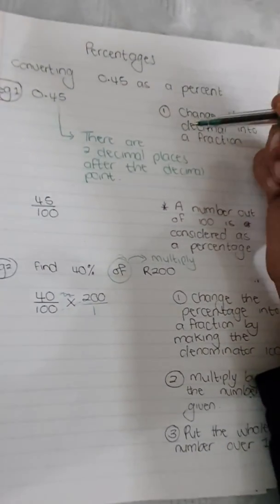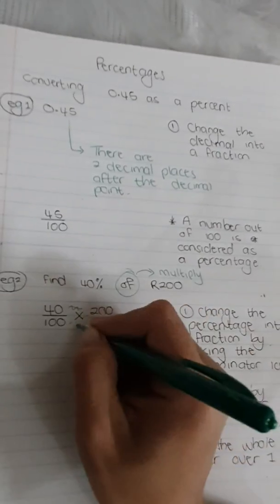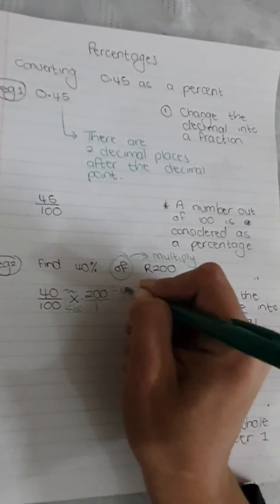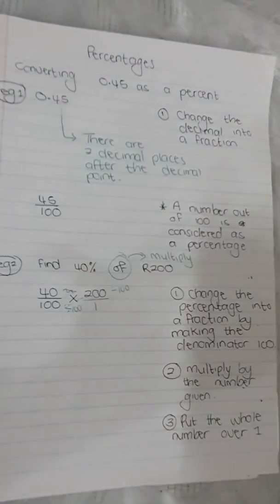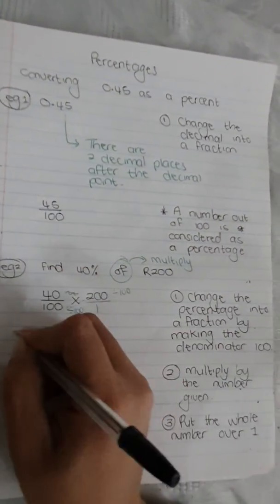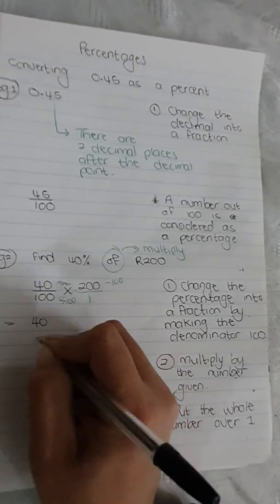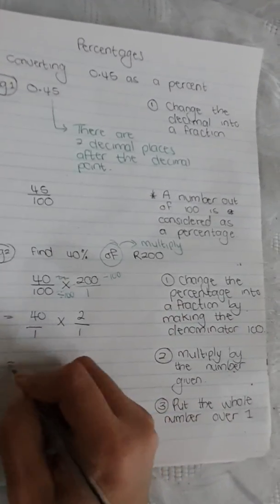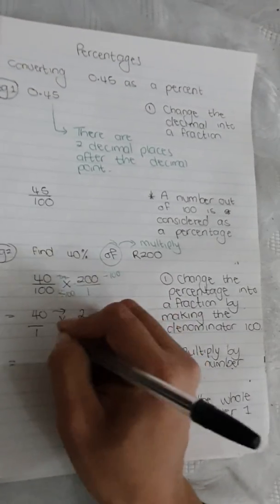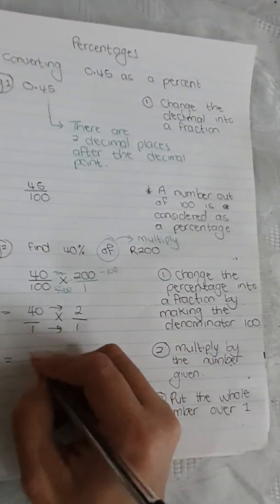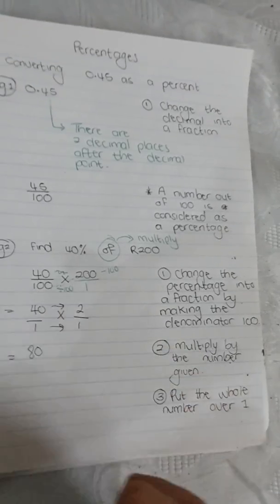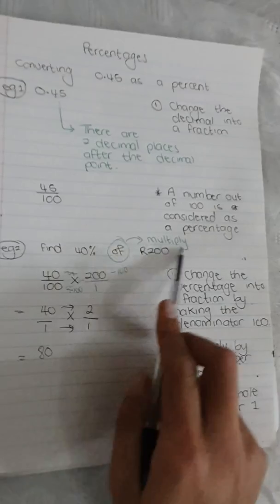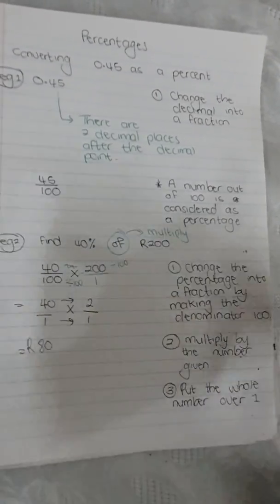Between 100 and 200, my highest common factor is 100. So I will divide 100 by 100 and 200 by 100 as well. That then leaves me with 40 over 1 times 2 over 1. Then we do straight multiplication. 40 times 2 gives me 80 and 1 times 1 is 1. Therefore, 40% of 200 is 80 Rand.